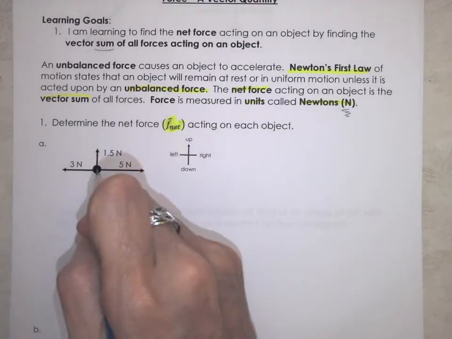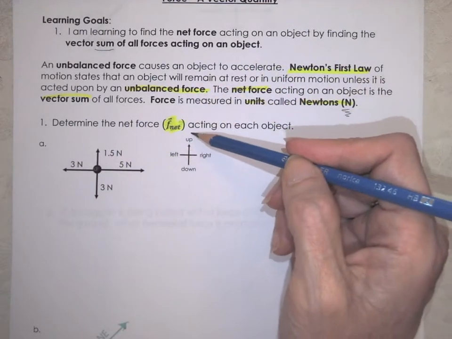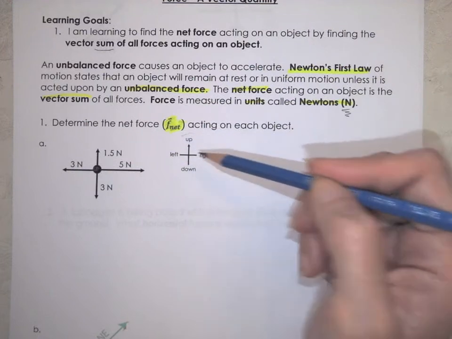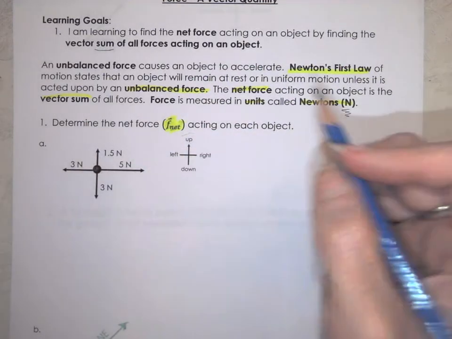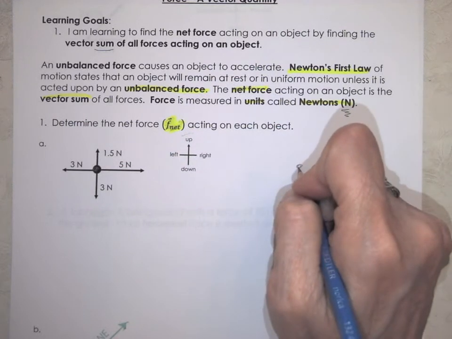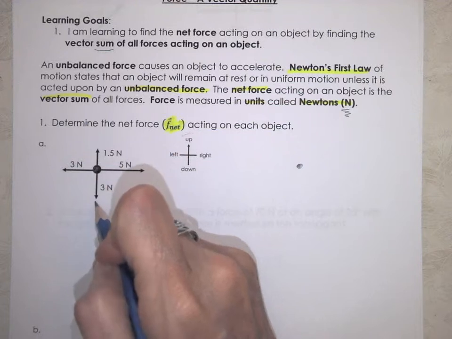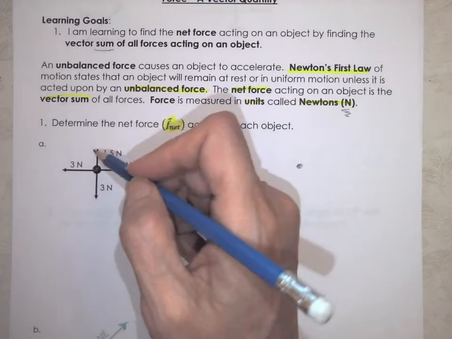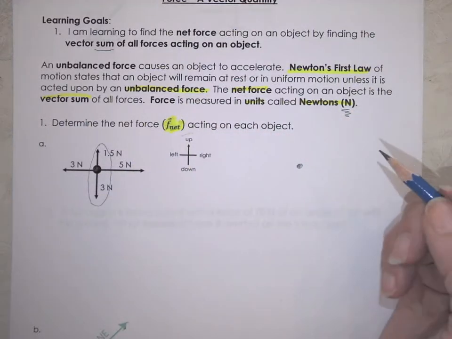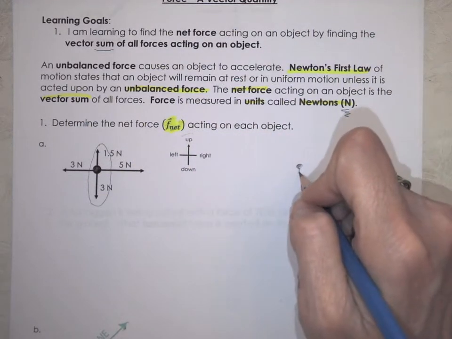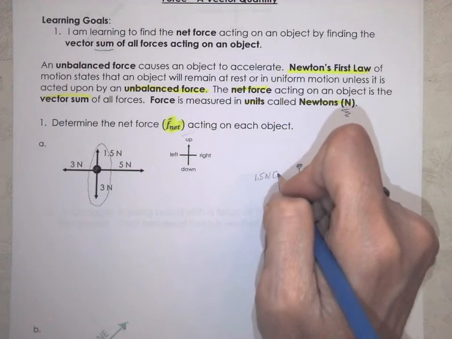So here's our object. It's represented by a dot here. And we've got this up, down, right, left compass system here. So we can see that this object, if I redraw it over here, is being pulled up by a 1.5 Newton force and down by a 3 Newton force. So if we just look at up and down, the net up and down would be 1.5 newtons down. So I'm going to draw that right now. 1.5 newtons down.